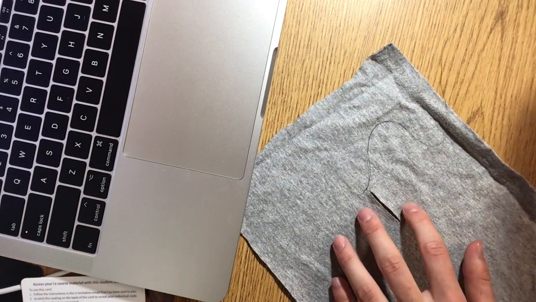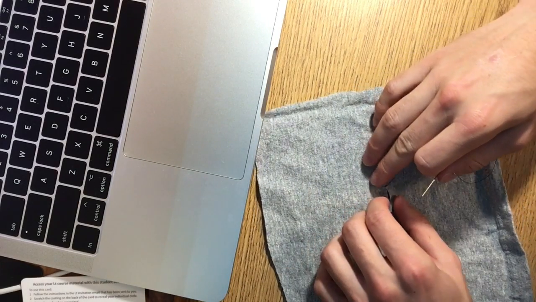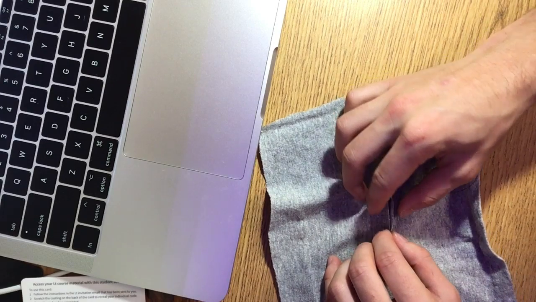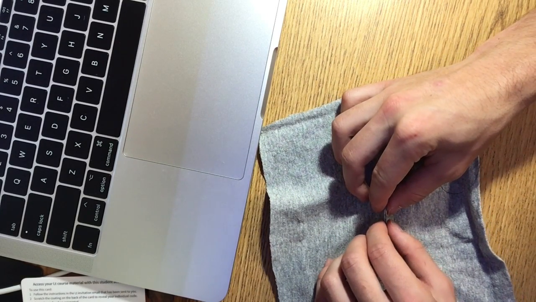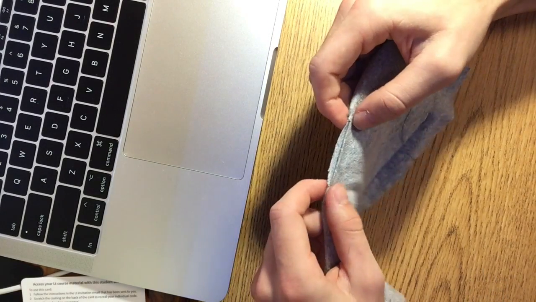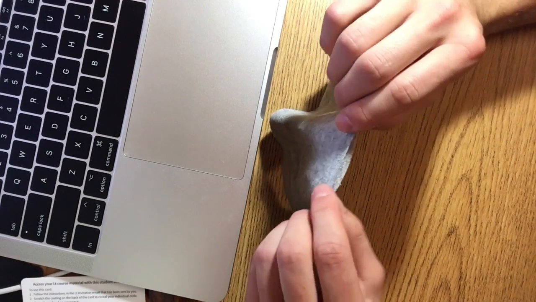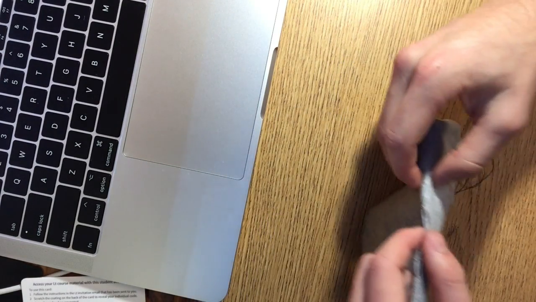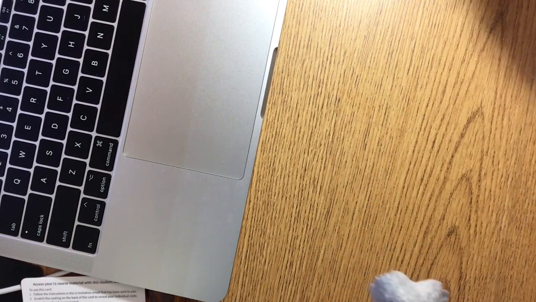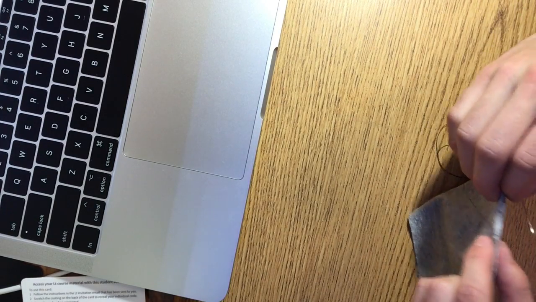Okay, so next comes the actual stitching part. What you're going to do is simply pinch the clothing where the tear is together. You're going to make sure it is at the same level throughout the whole piece where the tear is, okay? So it's going to be like that. As you can see, it is all level, and this makes it easier to do the cross stitch method of sewing, okay?